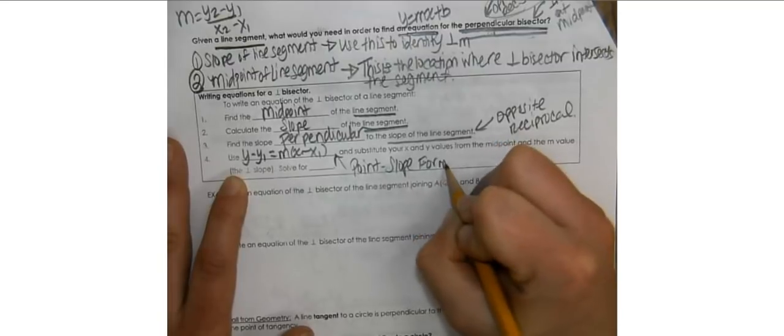Then we're going to use y minus y1 equals m times x minus x1, which is known as the point slope formula, in order for us to identify the equation of our line.